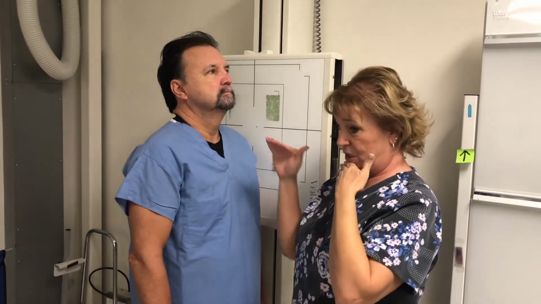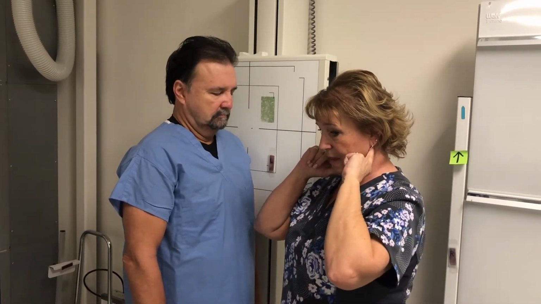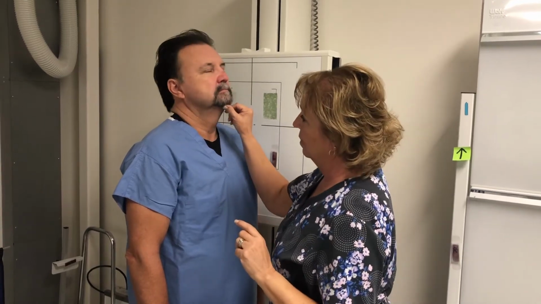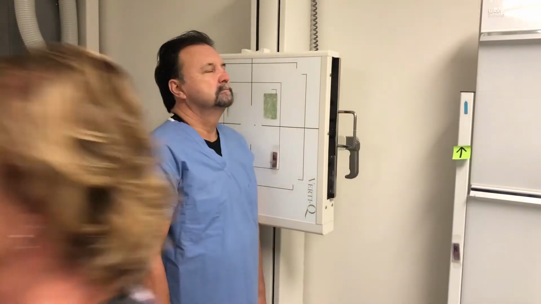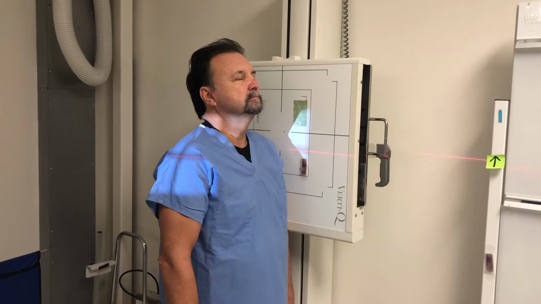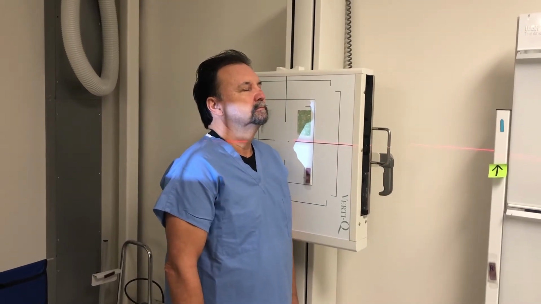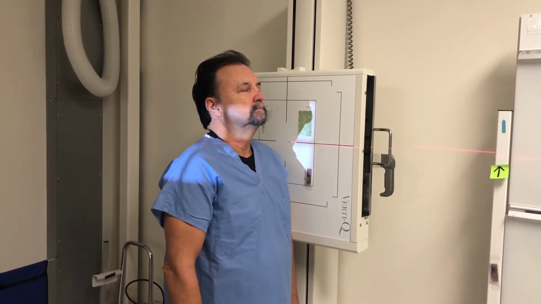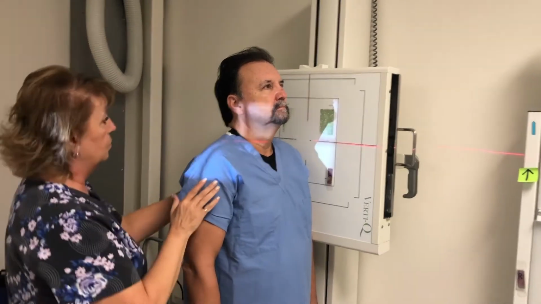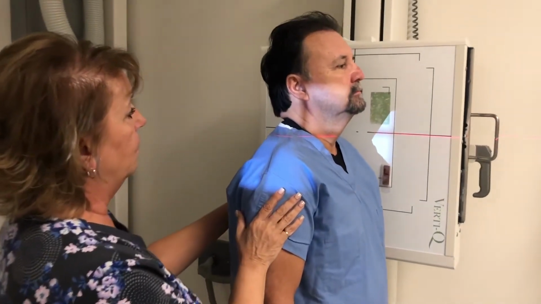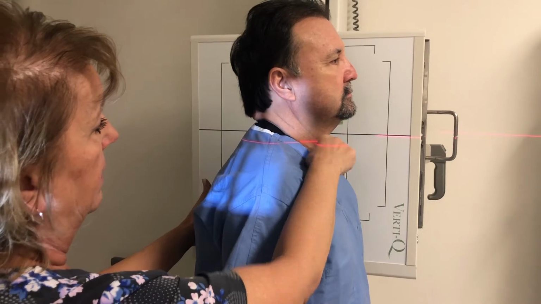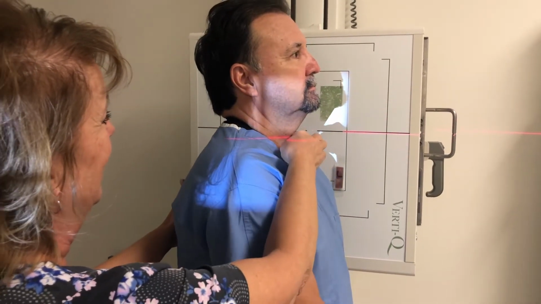If he left his chin down, his mandible would cover that up. So I'm going to have him raise his chin. I raised my bucky, so I'm going to adjust my central ray up, and we're going to be aiming roughly at C4, which again is going to be about the level of his Adam's apple.